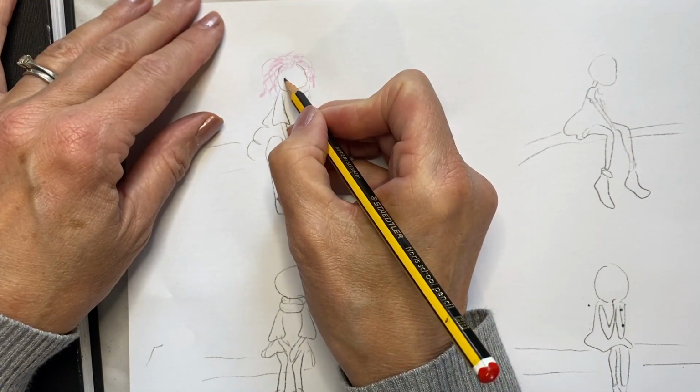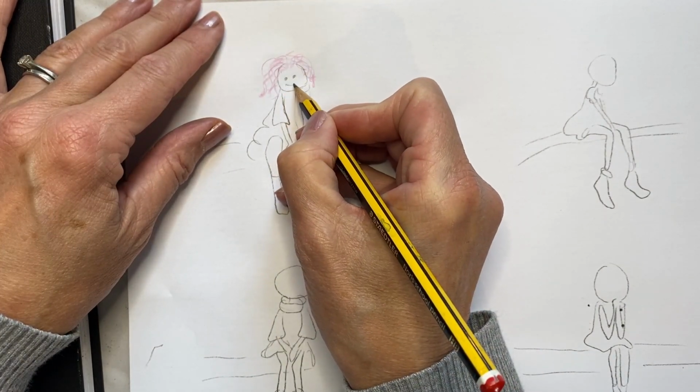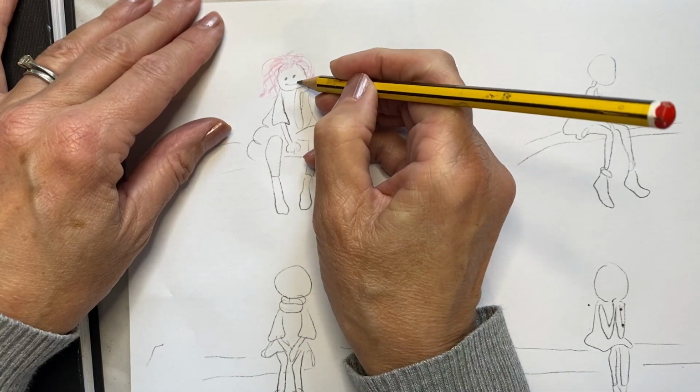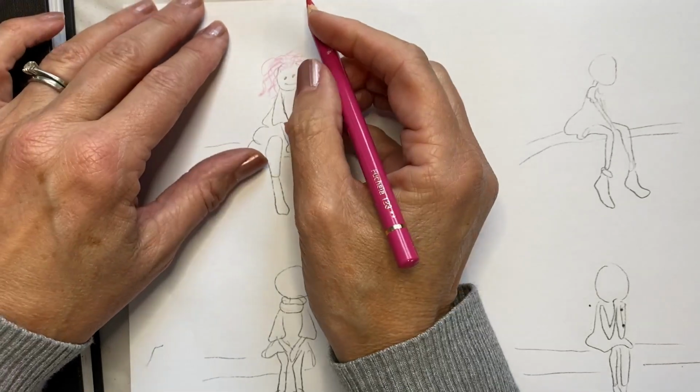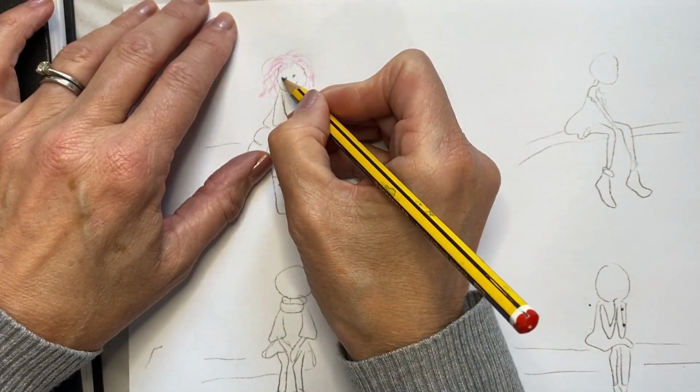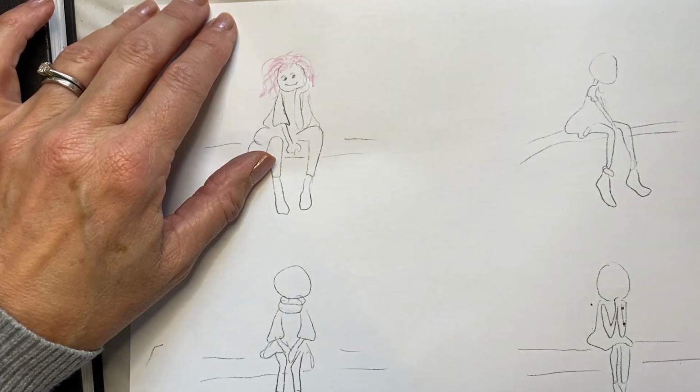And just put little sort of expressions. Sit there, just a bit of fun, really. And see if I might develop these some more.